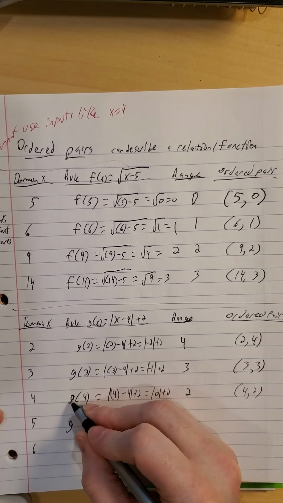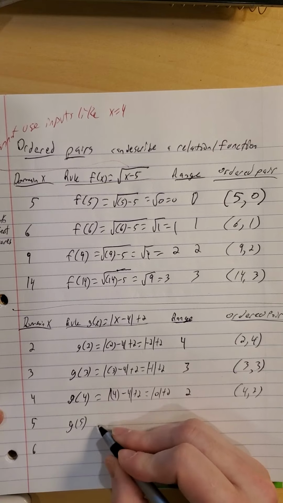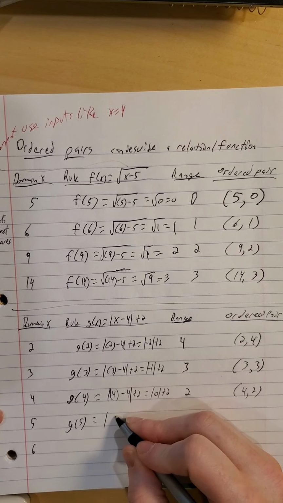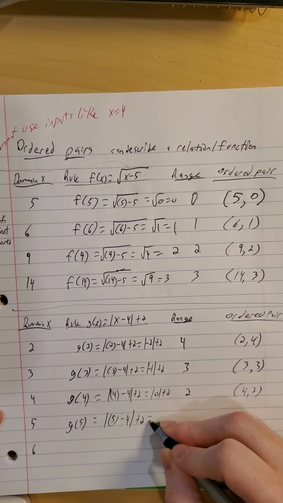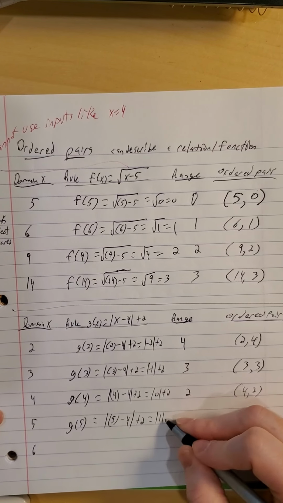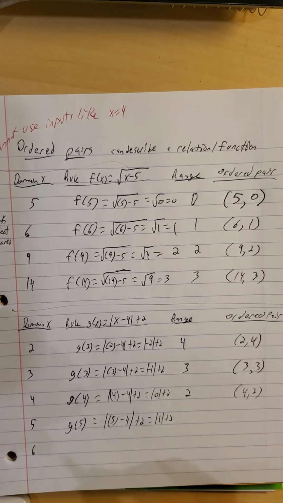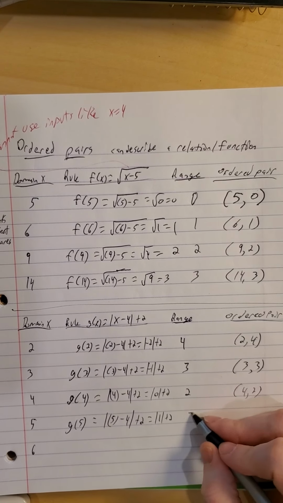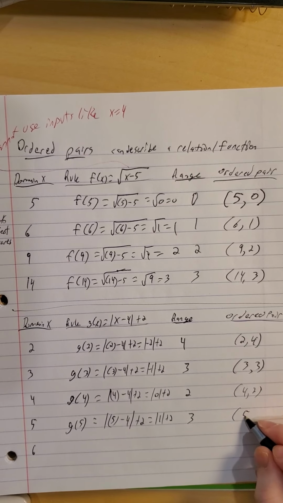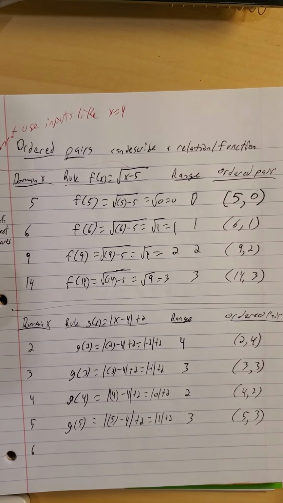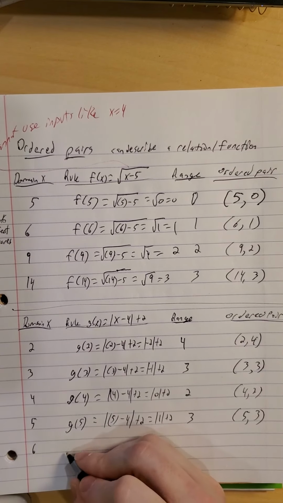G of 5, you should have come across a number that we've seen elsewhere in the problem. So absolute value of 1 plus 2. Absolute value of 1 is still 1. 1 plus 2 is 3, and we've seen that output of 3 before. Now it's associated also with an input of 5.